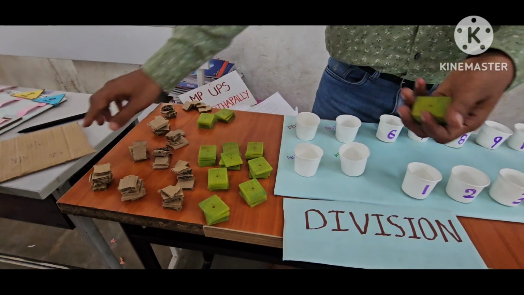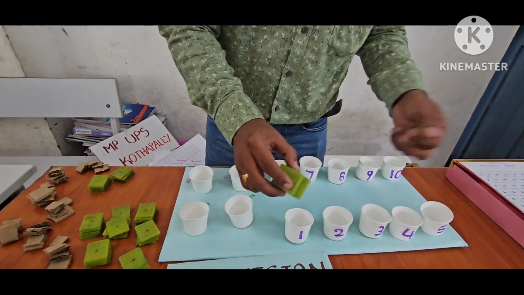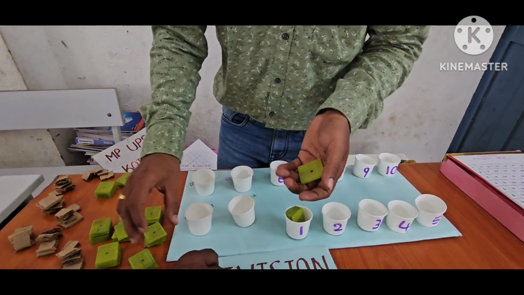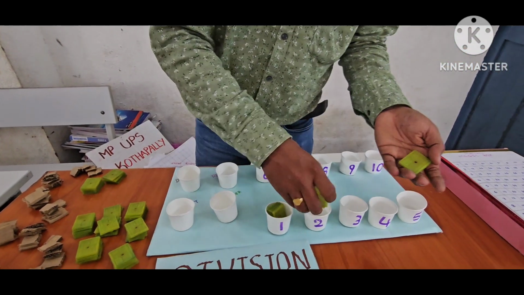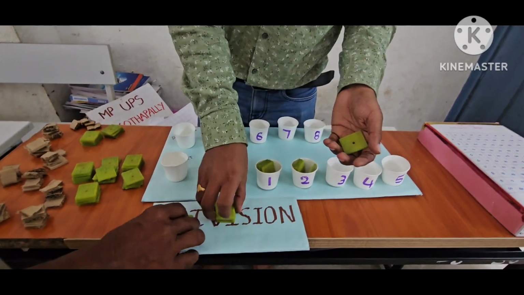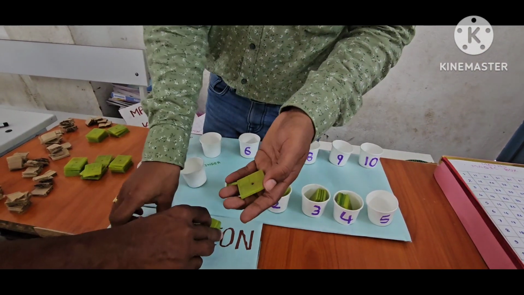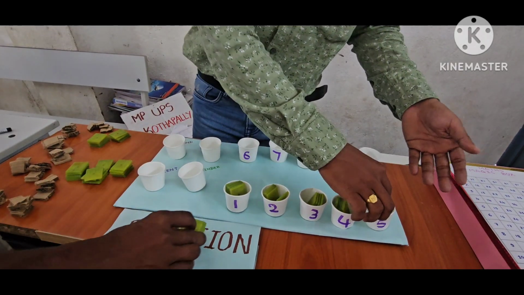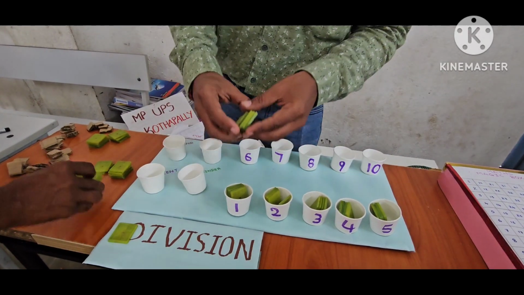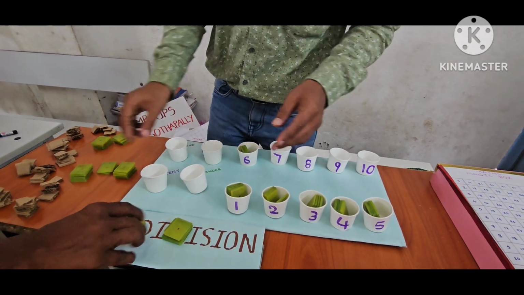Okay. So I am taking the 42. We need to divide with 4. So 4 in here, box number 1, 4. Next box number 2, 4. Box number 3, 4. Box number 4, 4. So these are already 4 each. So I am arranging in box number 5. These are box number 6. So I am arranging one by one.